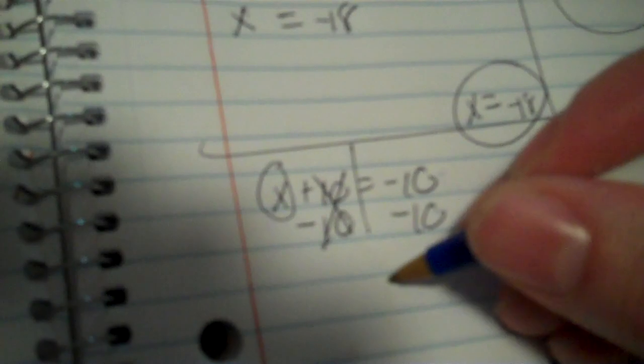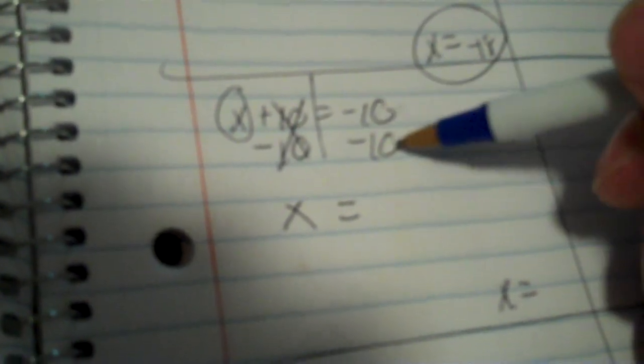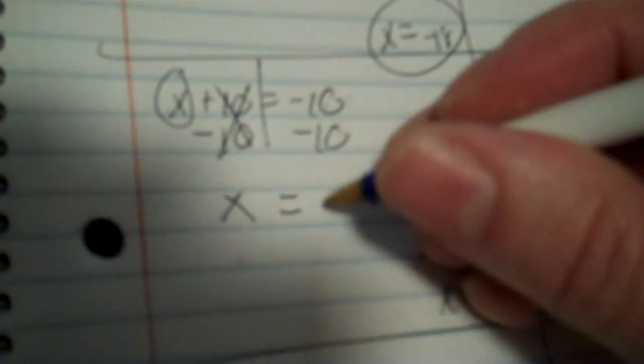Minus 10. So line up your equals. You've got x. So negative 10 minus 10. If I'm at negative 10, minus means I would go to the left, like I would when I add a negative. So 1, 2, 3, 4, 5, 6, 7, 8, 9, 10. I'm at negative 20. So negative 20 is my solution.